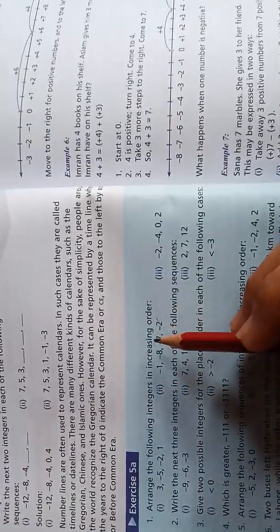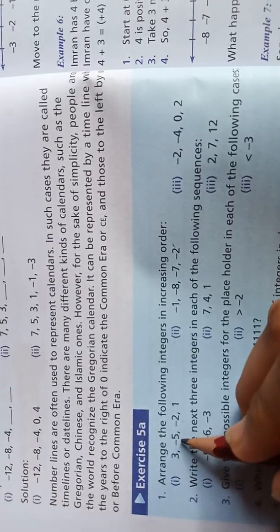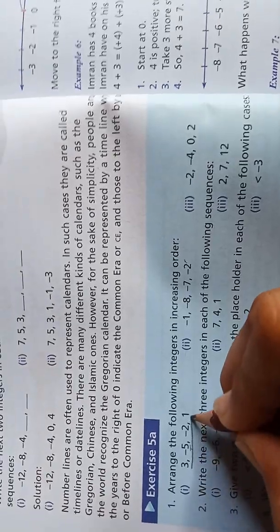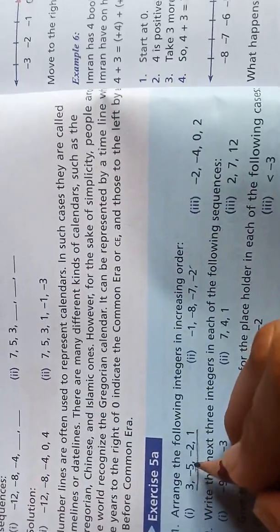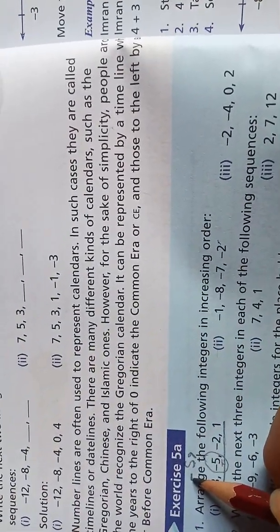So now come to the exercise. In exercise 5a, you have to arrange the following integers in increasing order. Increasing order means ascending order. So which is the smallest integer from this? As I told you, the number which is greater will be much smaller due to having the sign of minus. So to arrange these numbers in ascending order, we will start from the smallest number. So minus 5 will be the smallest number because the number is greater, but due to having the sign of minus, it becomes smaller.